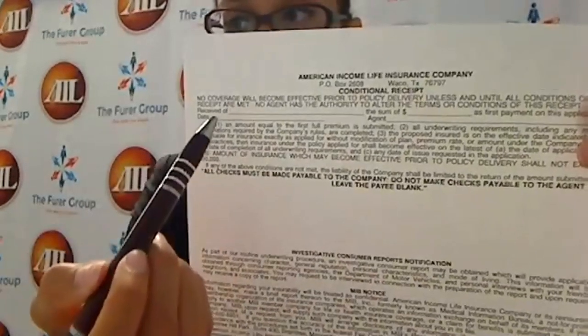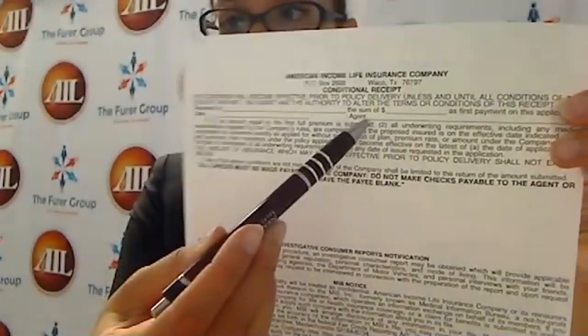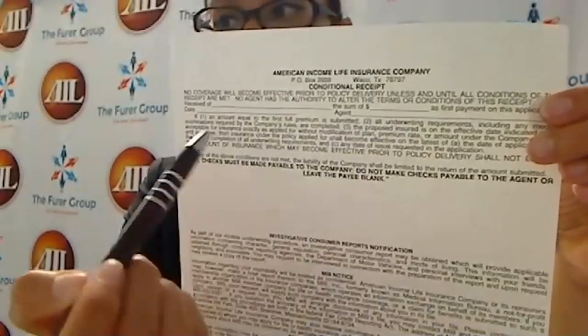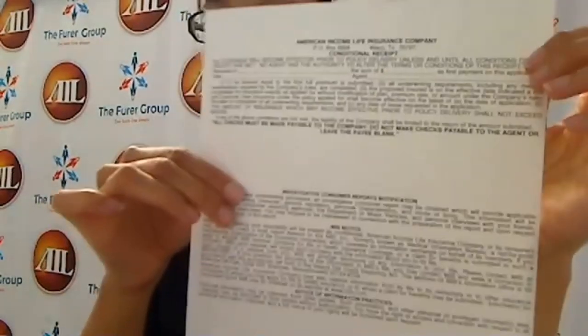It says received of, and then write the payer's name. Okay, so received of Jack Sparrow. The sum of $254 or whatever the premium is. Date and agent. That's it. Okay? And so that's how you fill out the conditional receipt. It's one of the easiest forms ever, but you have to do it, okay? Because you have to give them a receipt whenever you are accepting premium.